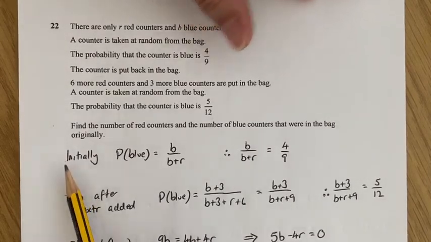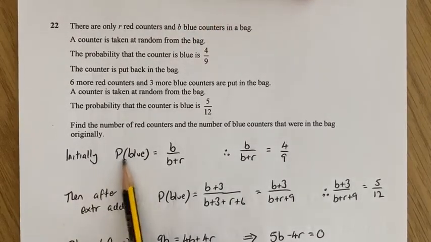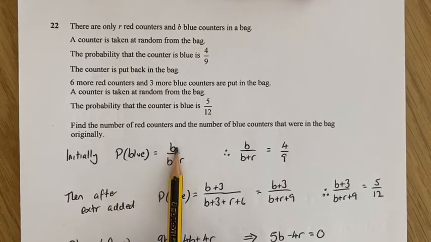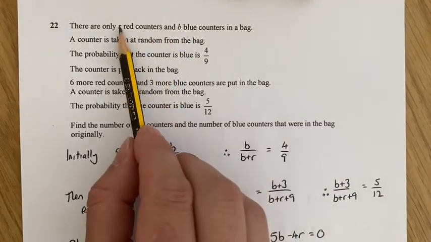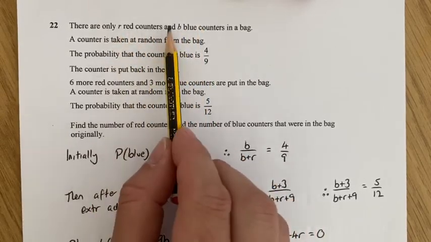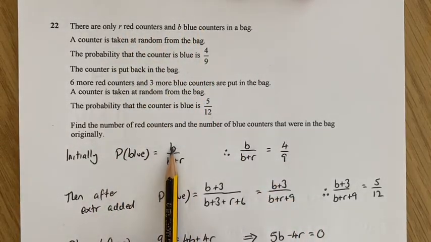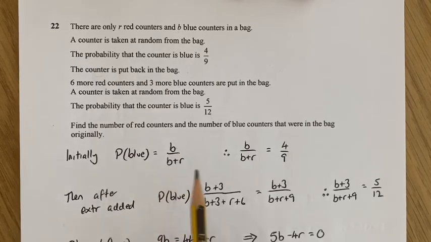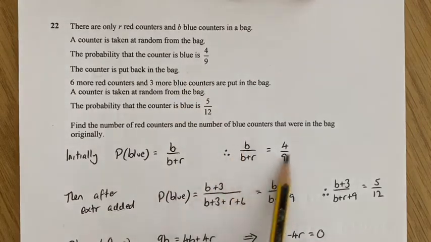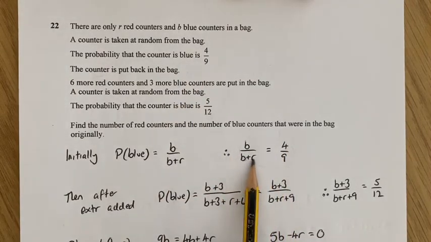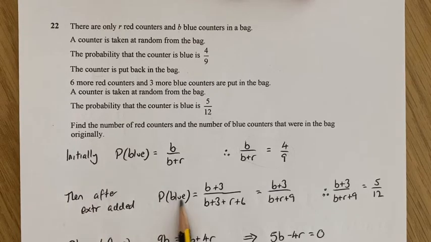Okay, so initially the probability of taking a blue is the number of blue counters out of the number of blue plus red counters. Because there were B blue and R red, so in total there's B plus R. The probability of blue is B out of B plus R. Now we're told that the probability of taking a blue at this stage is 4/9, so B out of B plus R is 4/9.